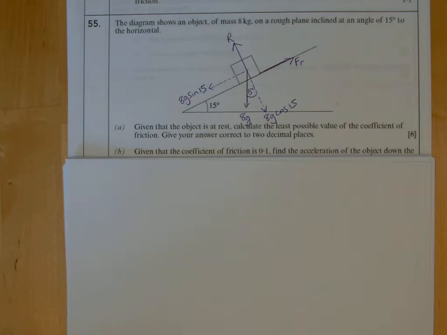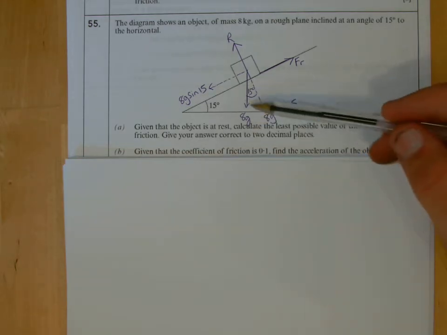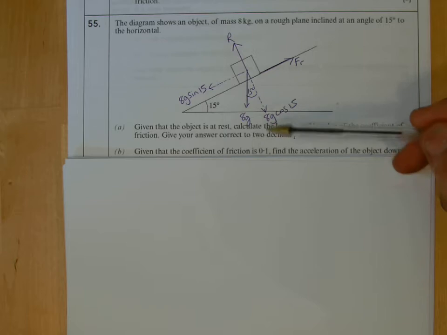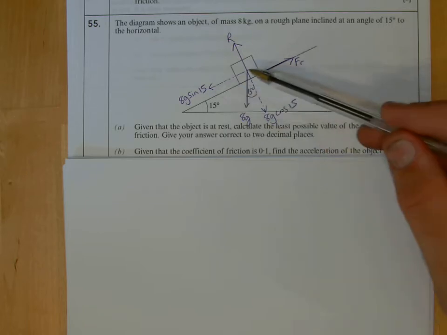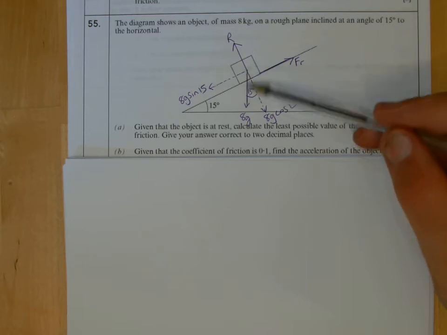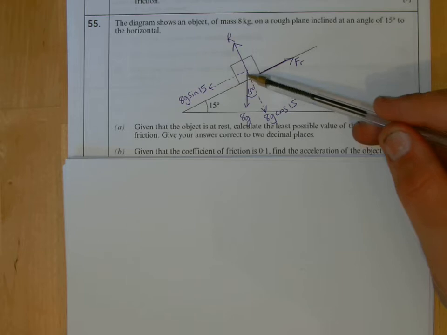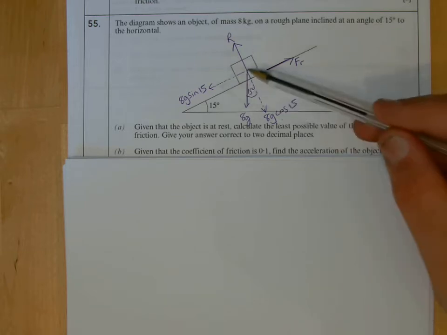Okay, so with this question here, you can see I've drawn in all the forces. You've got the weight acting downwards here, and then I've resolved the weight into two directions. It's important to do that because when we attack this question, we need to resolve parallel to the plane and perpendicular to it. The weight is going in the vertical direction, and that's no good to me. I need the component parallel, as I said, and perpendicular.